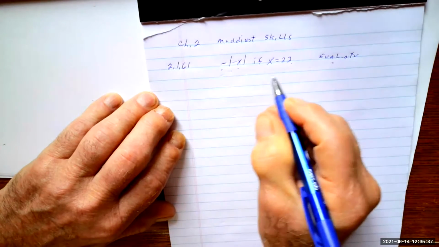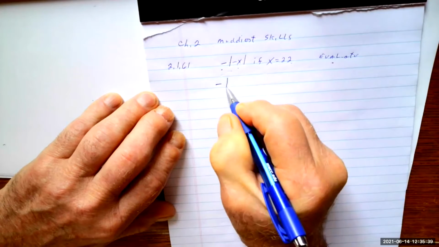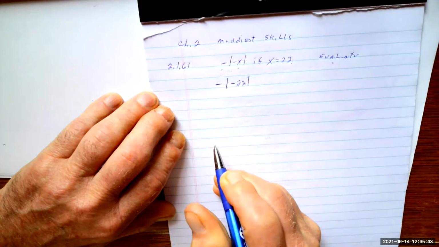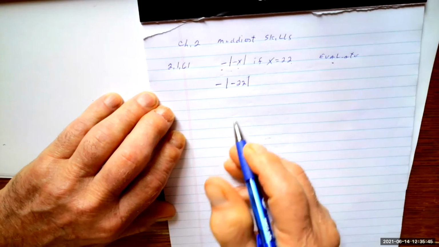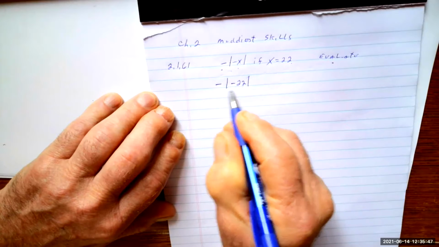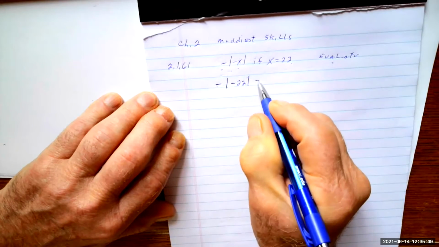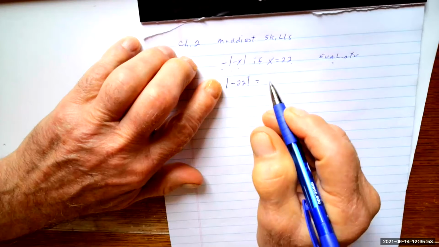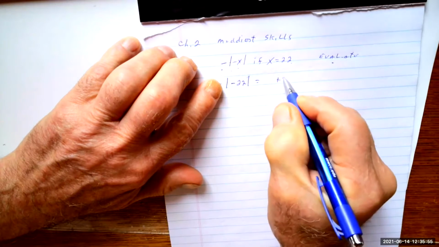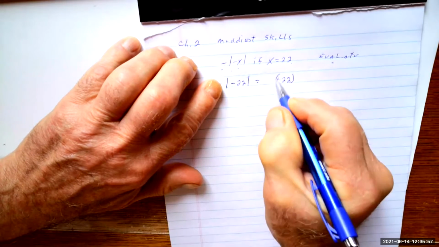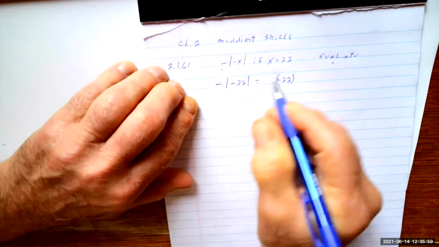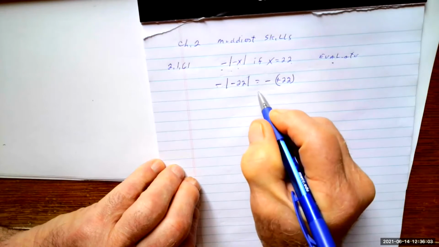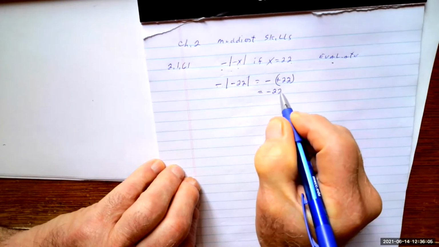First step is to replace the x by 22. And priority of operations is we take the absolute value first before we subtract. The absolute value of any number is always its positive. So that's going to be a plus 22. I'm going to put a parenthesis around it. We now want to subtract it or take the opposite. So the answer is minus 22.